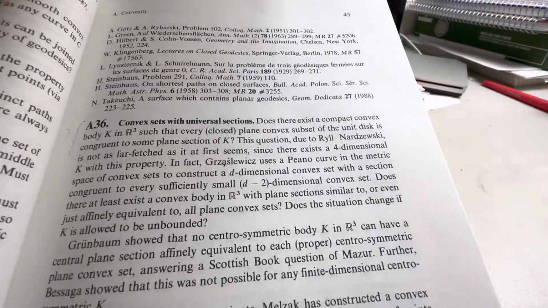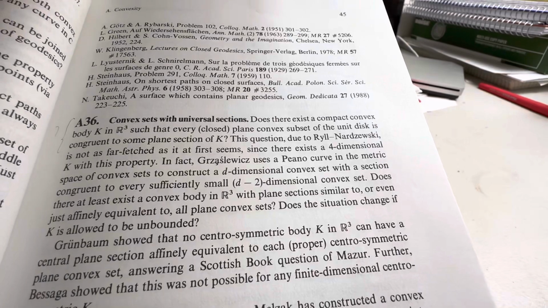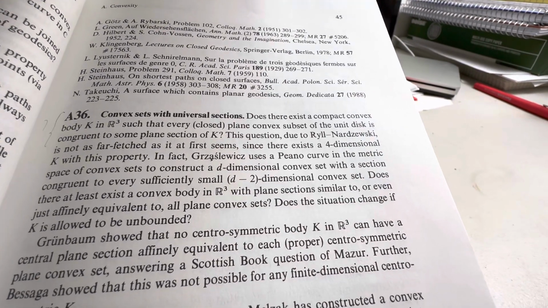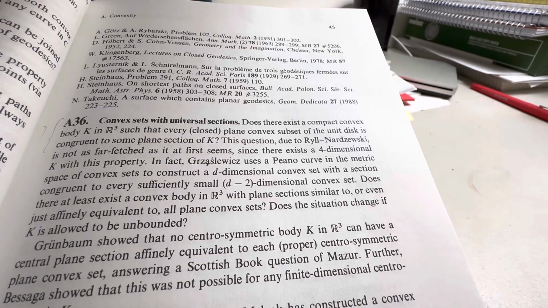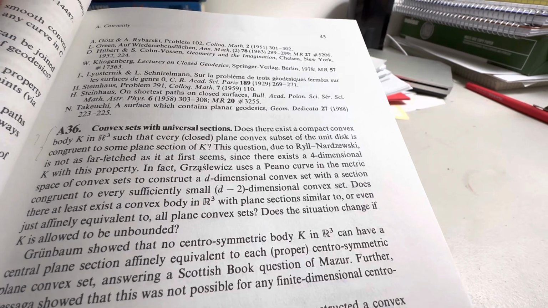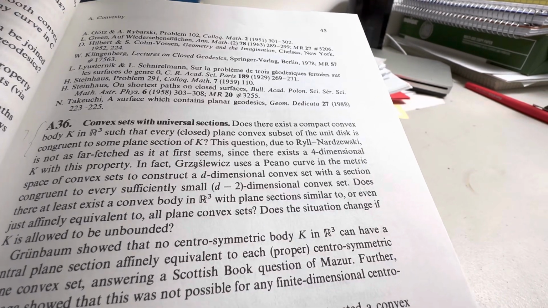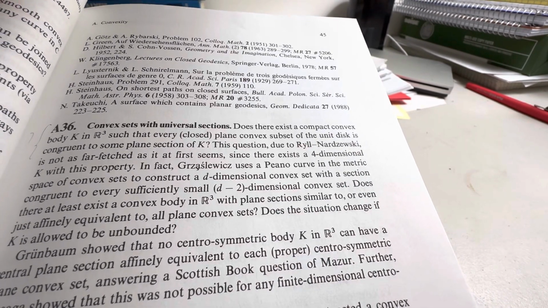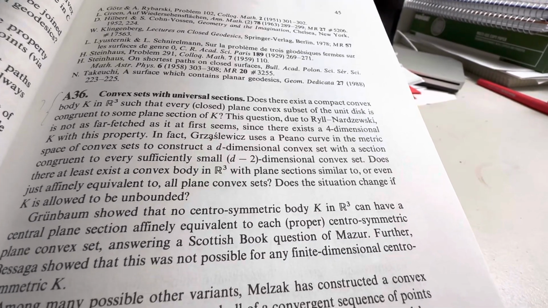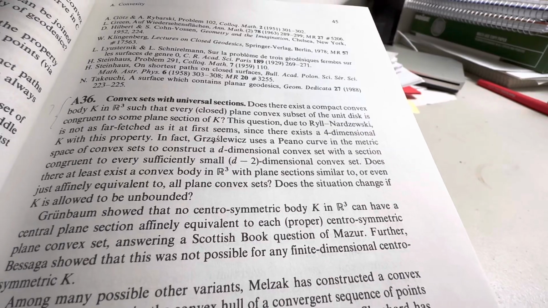So what does it say? Does there exist a compact convex set K in R3 such that every closed plane convex subset of the unit disk is congruent to some plane section of K? The question, due to Ril-Narzutsky, is not as far-fetched as it seems at first, since there exists... Okay, so he did tell me this part, which was interesting. There does exist a four-dimensional K with this property.